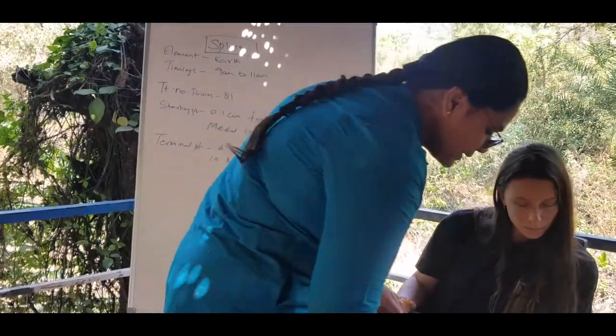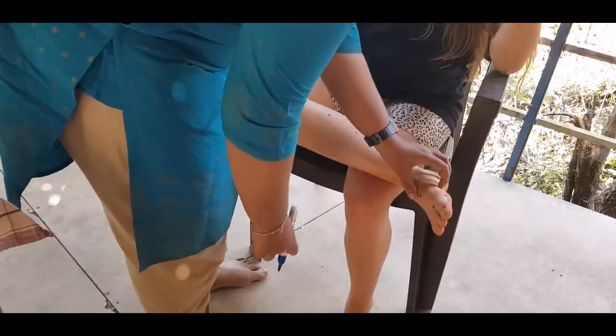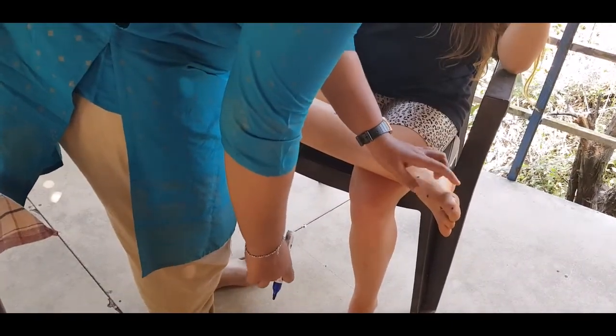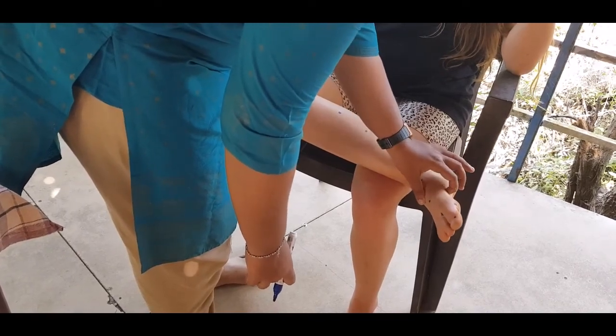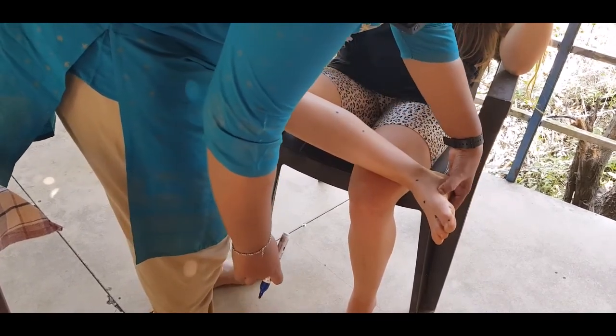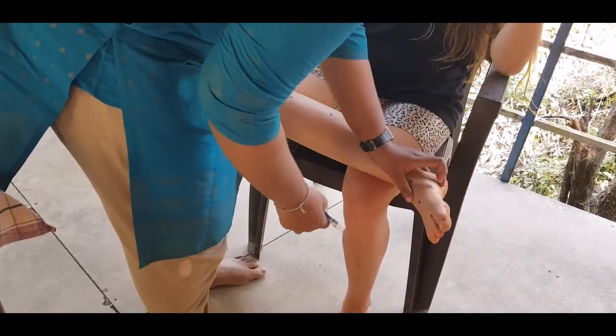So this is the midpoint. From here, this is the base. This is your spleen 4.